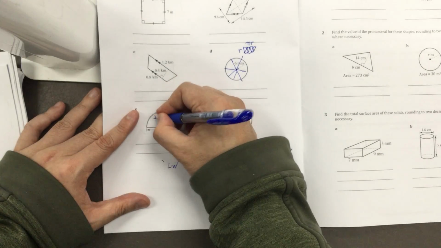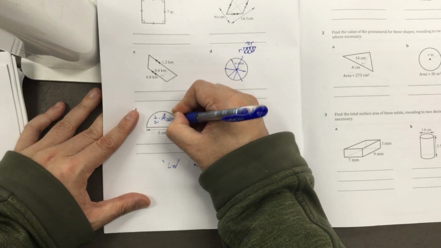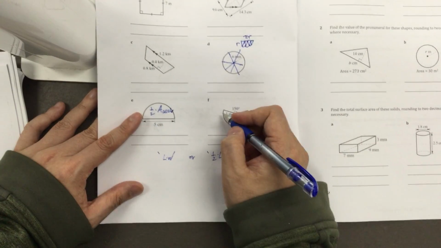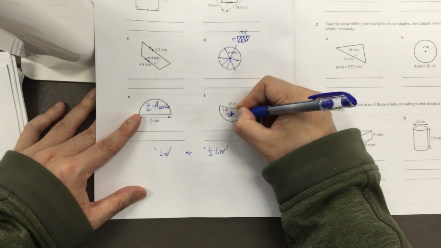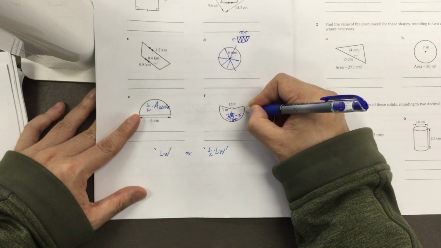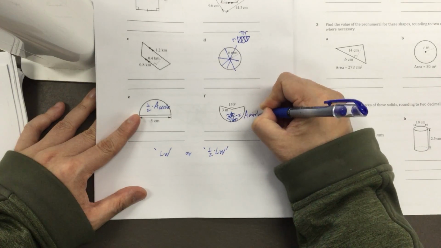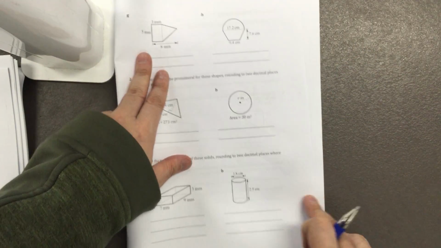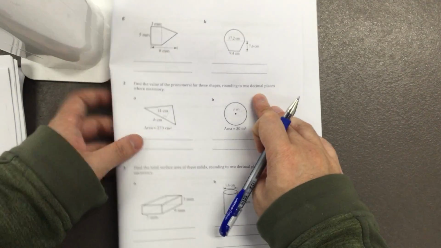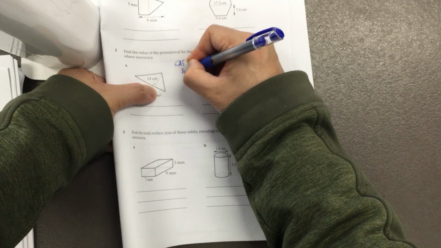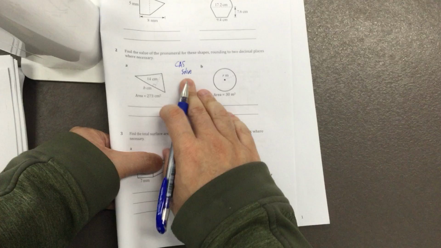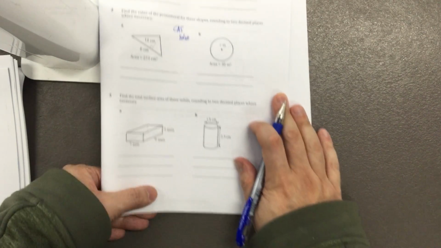A semicircle is half a circle. That's like a sector. So it should be 210 degrees out of 360 times the area of a circle. All right, nice and simple. Compound, I mean, these are compound shapes. You need to identify what two shapes they are and then apply the formulas. Find the value of the pronumeral of this. So this actually requires CAS solve, right? Because you're not looking for the final answer, you're looking for one of the letters in between.